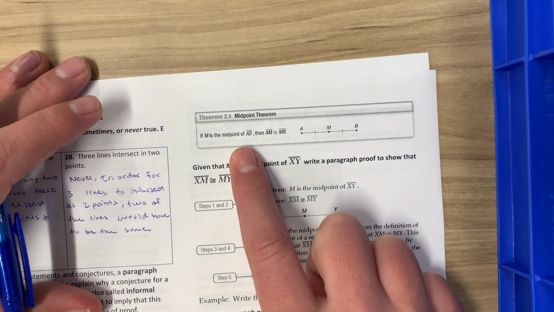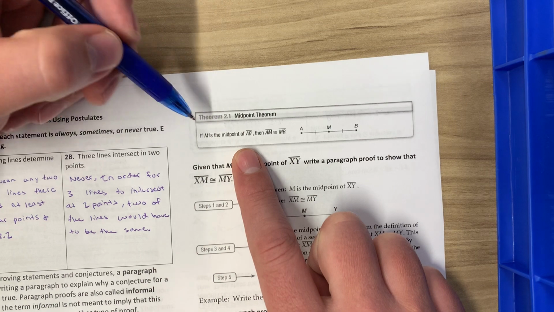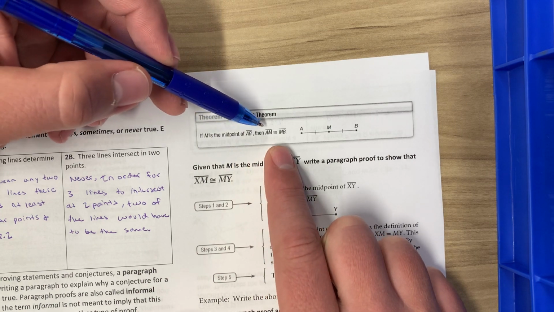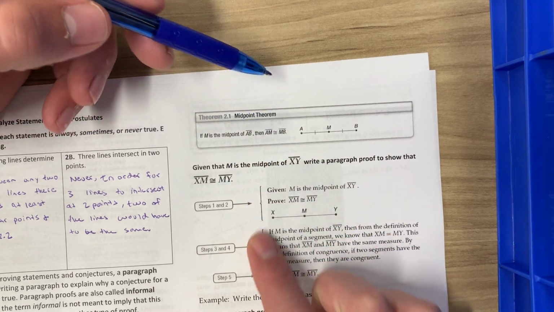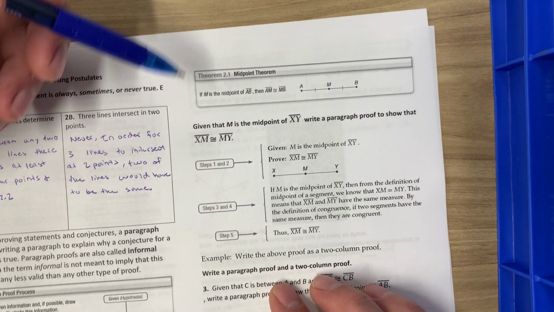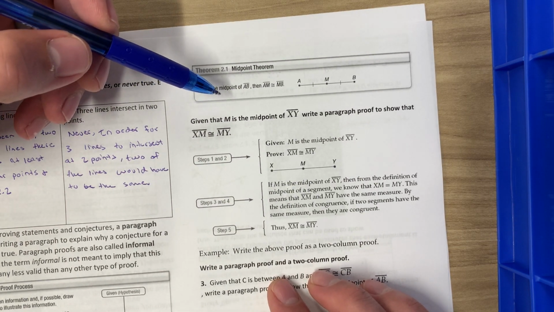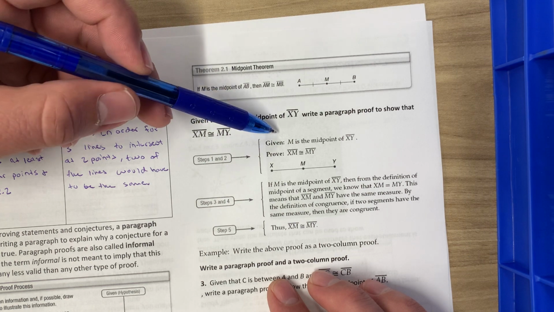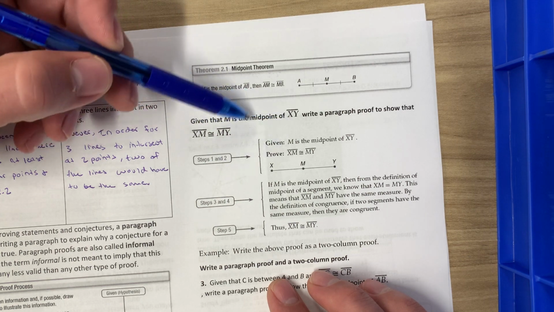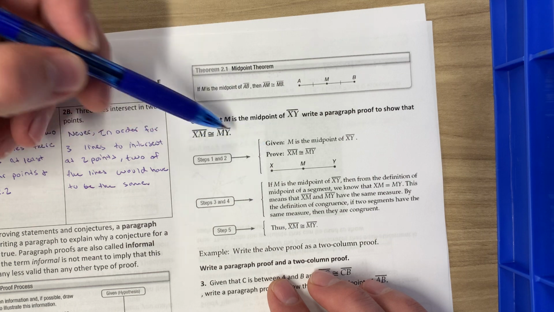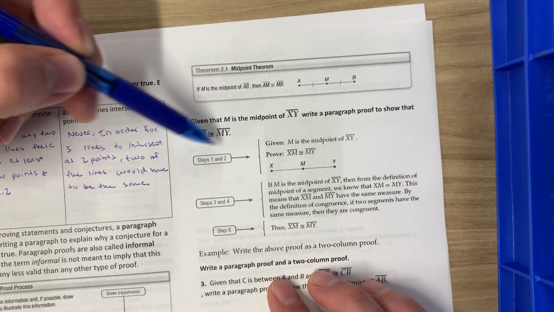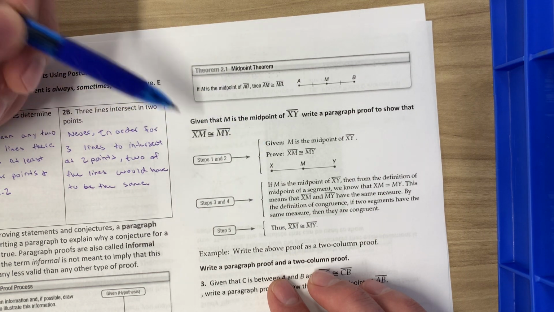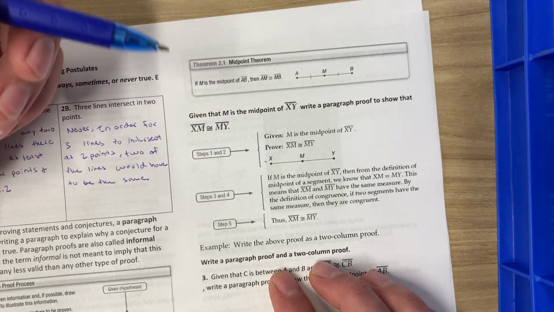And then we have our midpoint theorem is another one. So if M is the midpoint of AB, then AM is congruent to MB. And here's an example for you. Given that M is the midpoint of XY, write a paragraph proof to show that XM is congruent to MY. So given M is the midpoint of XY, because they tell us that, and we're proving that XM is congruent to MY. So those are two pieces of given information to us. And here's a picture to show that.